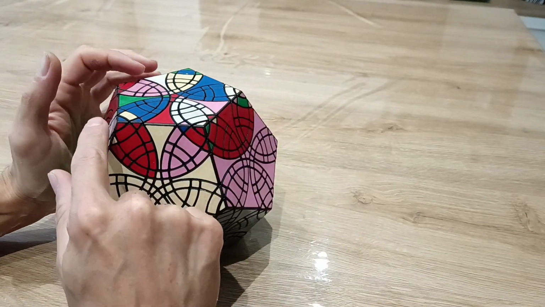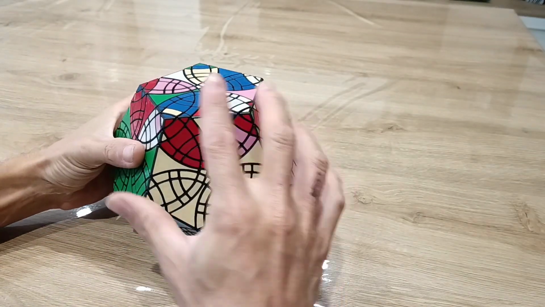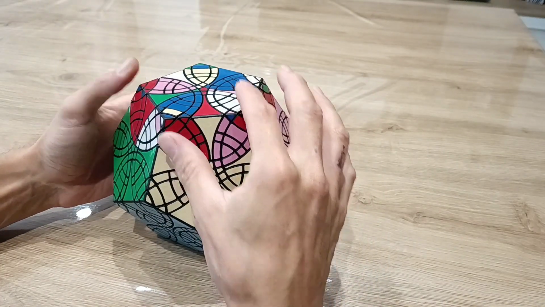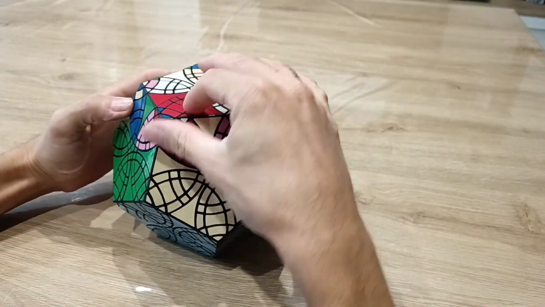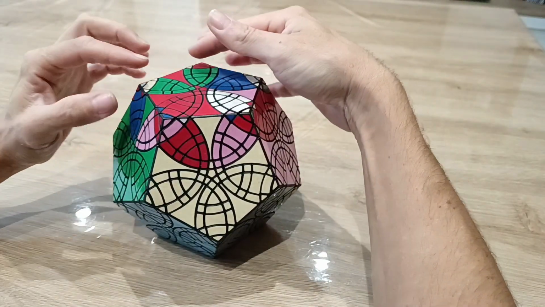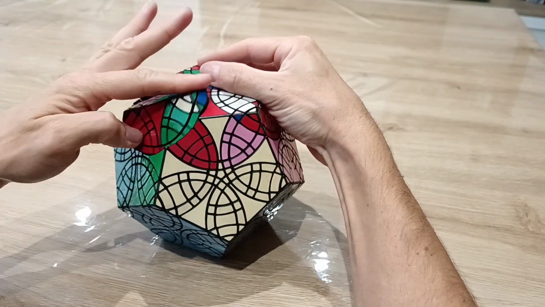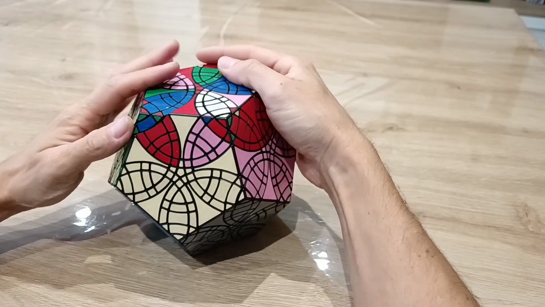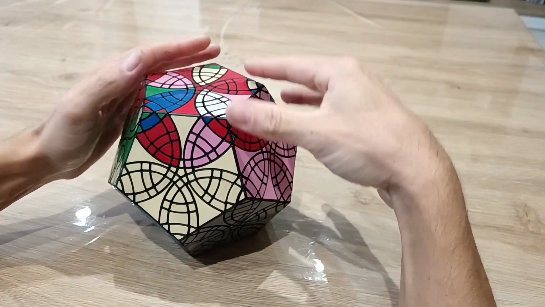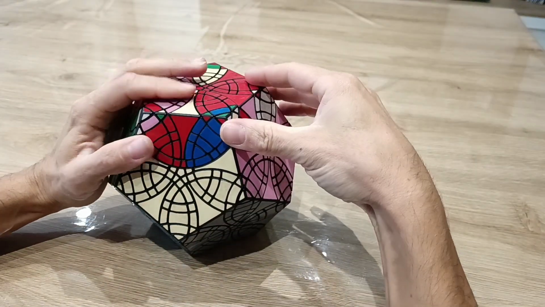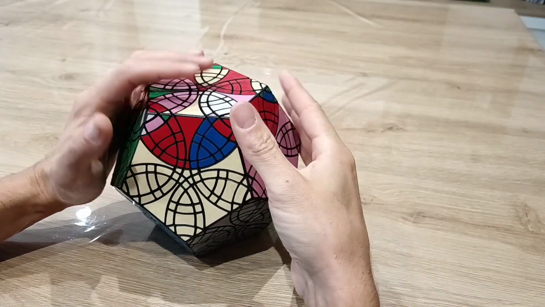So I want to do a counterclockwise rotation. You have to do a clockwise rotation, keeping safe these two corners. Rotation, rotation. Before doing another rotation, I want to put back this part. Then rotation, rotation. I have rotated this corner. Okay, and then I want to put it back.